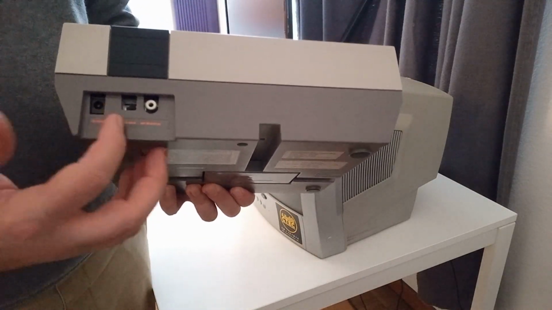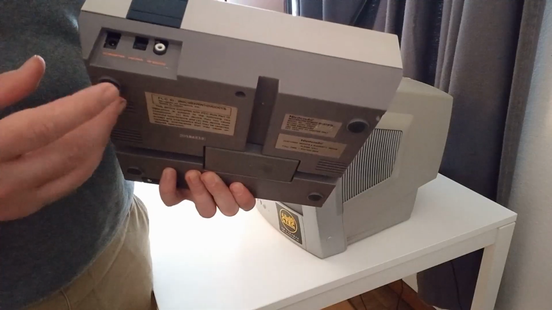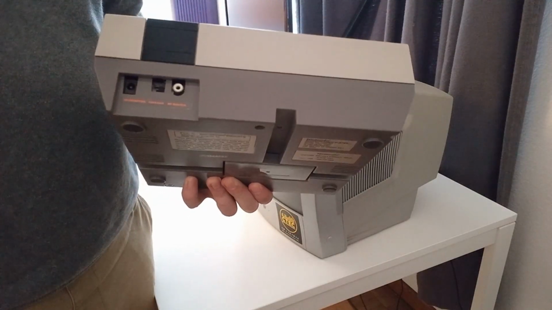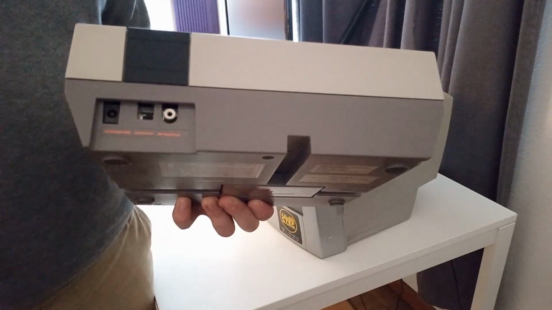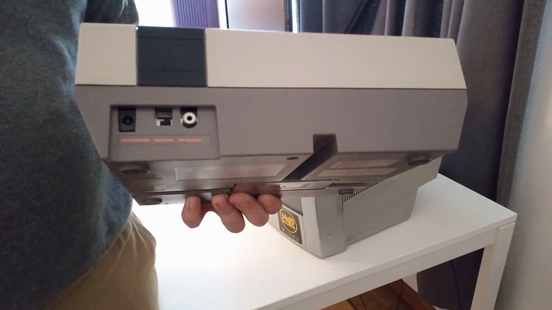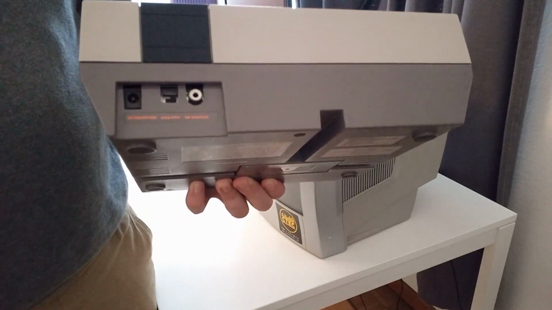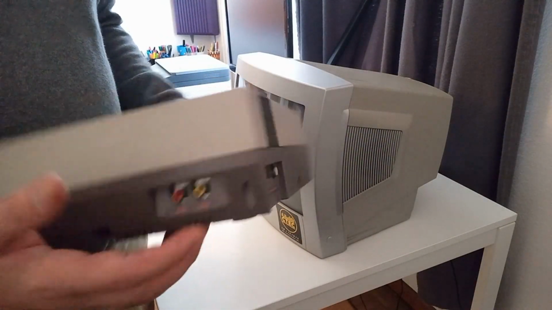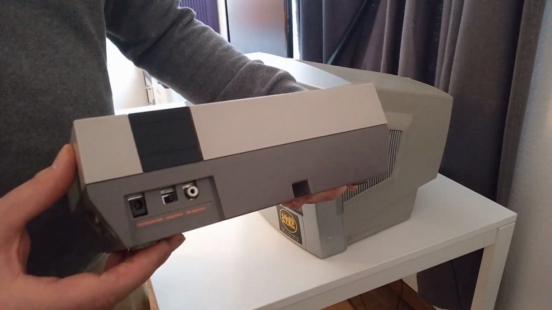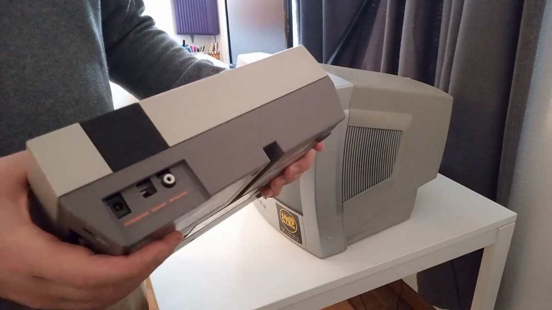On the back, you have the power connector, and then the switch for the RF output, which is this one. It looks like an RCA, has the exact same pin as the RCA, but it's not RCA, so please do not plug in a three-way cable here and here. It's not good, and it's not recommended.